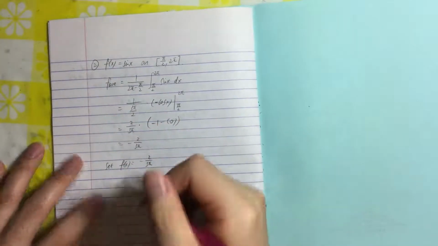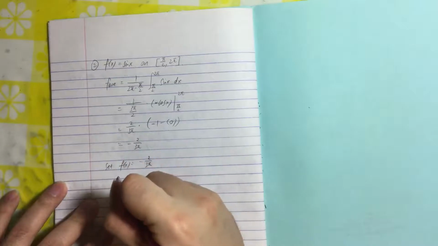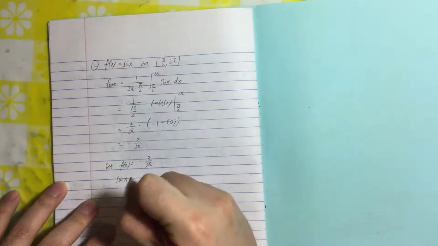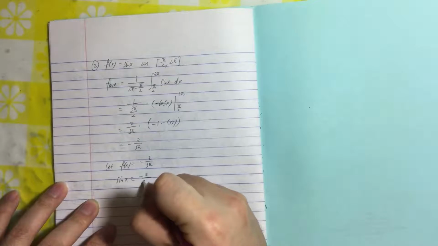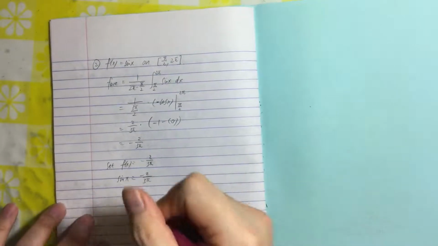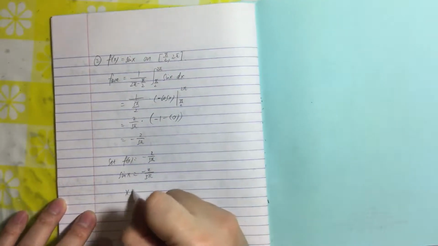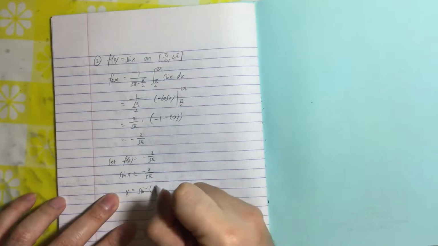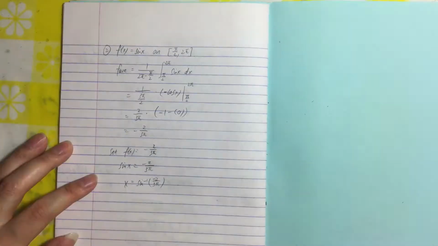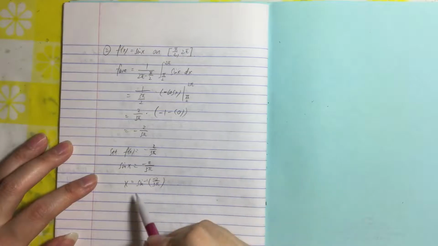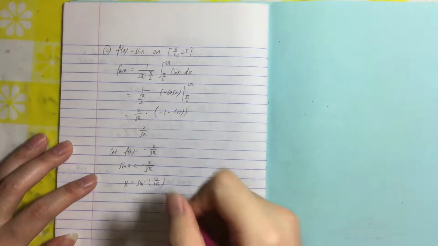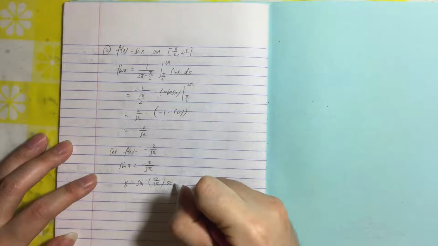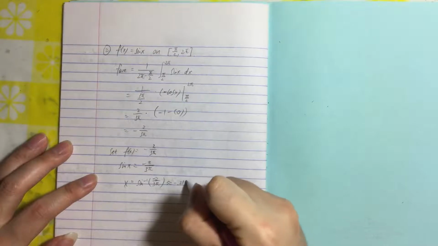Next, we set f of x equal to f average. F of x is sine x, equal to negative 2 over 3 pi. Then in order to solve for x, use the inverse sine function. X is inverse sine of negative 2 over 3 pi. Then I use my calculator. Inverse sine of negative 2 over 3 pi in my calculator is about negative 0.213.